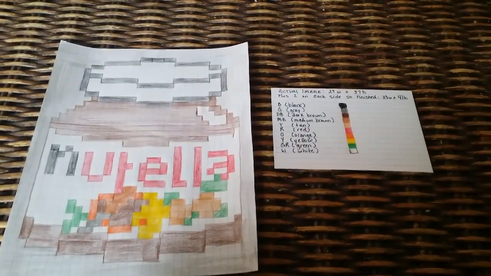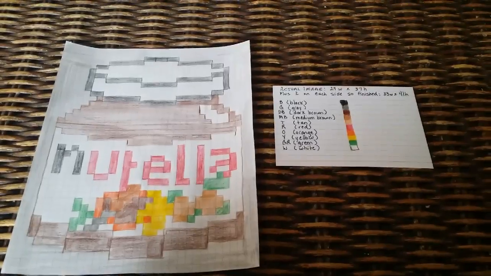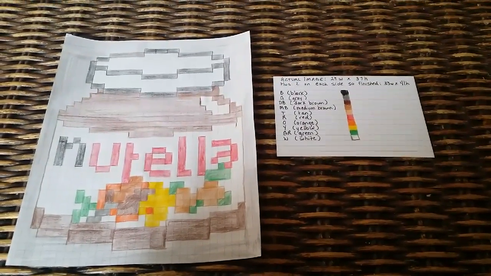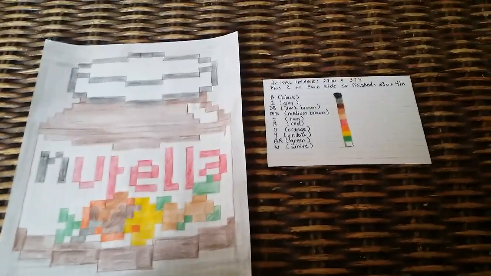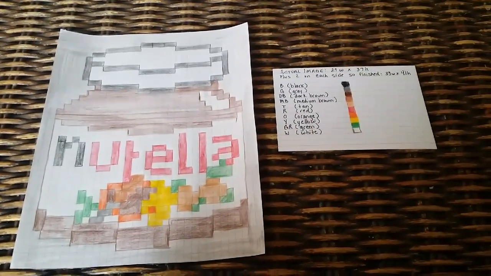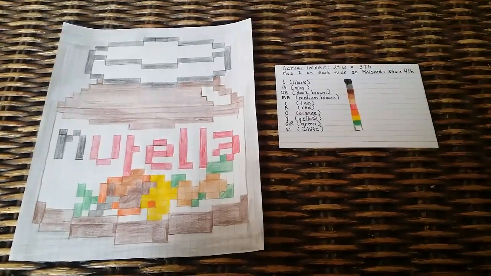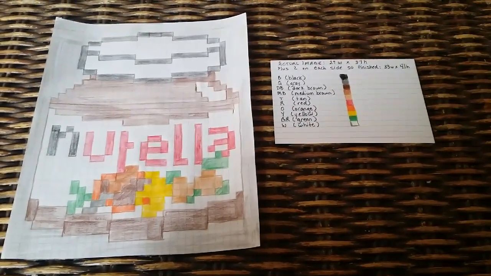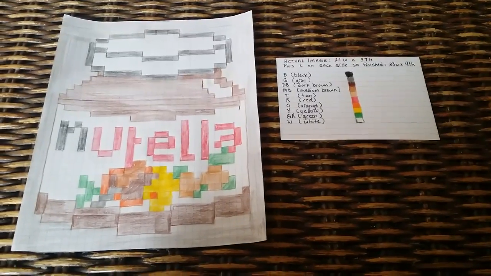Okay, I have the image transferred to my graph paper. My actual image was 29 wide by 37 high. I decided to put 2 on each furthest limit of the image to make it a perfect rectangle. That's going to give me a finished image of 33 wide by 41 high.